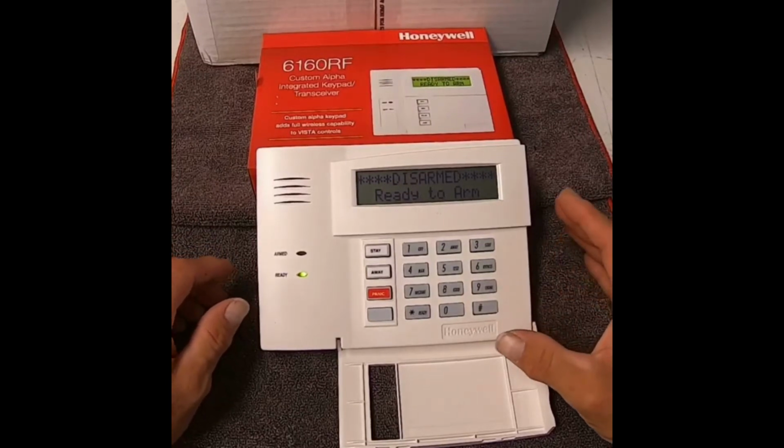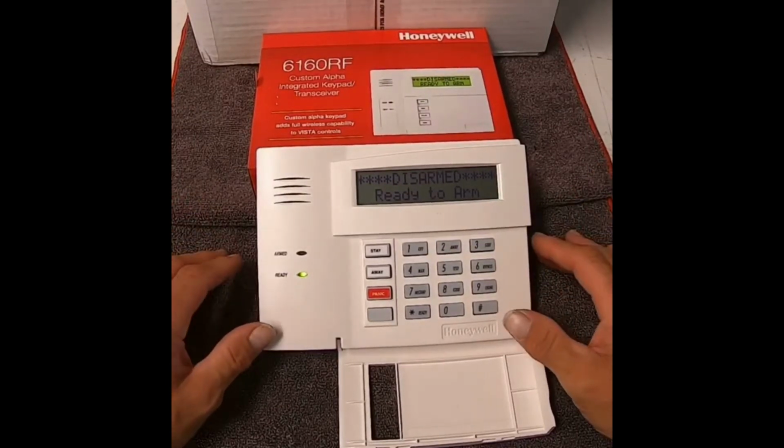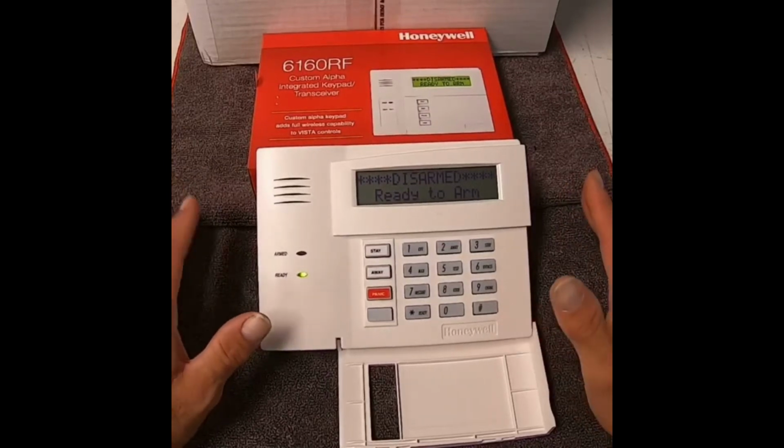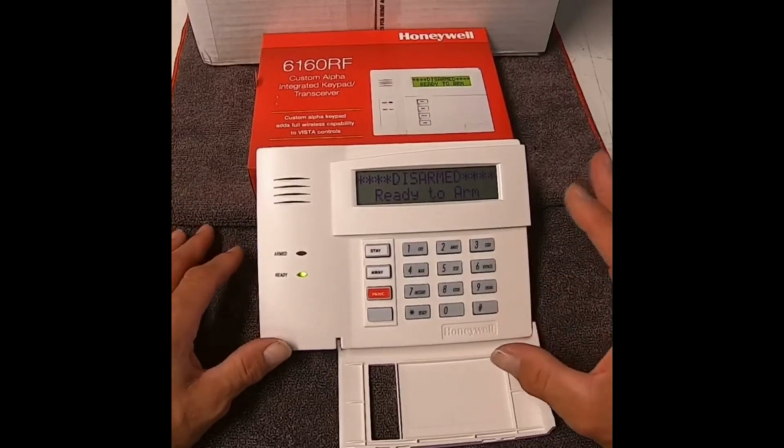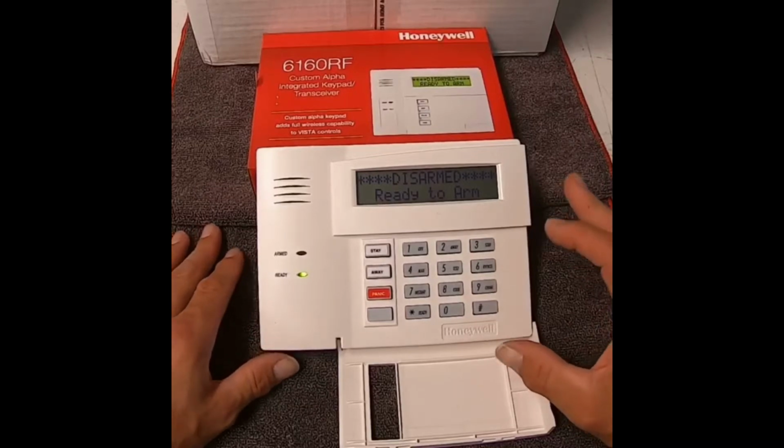Something else to remember in here, there are up to 36 different users you can put in. User number 1 is the installer. User number 2 is the master code. The master code is needed to change everything.